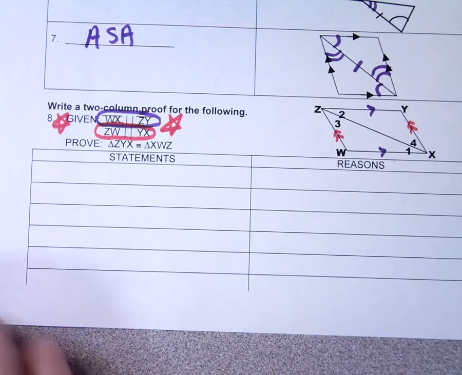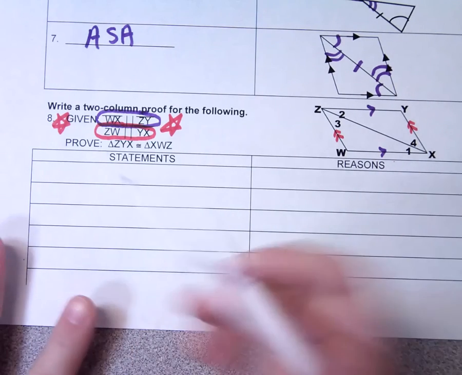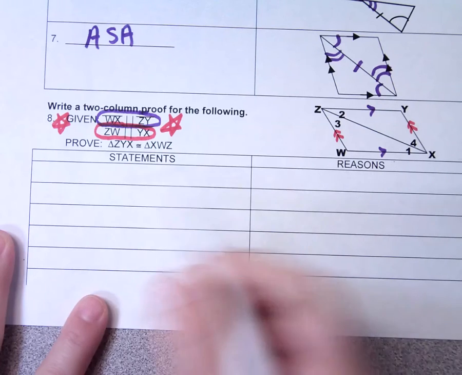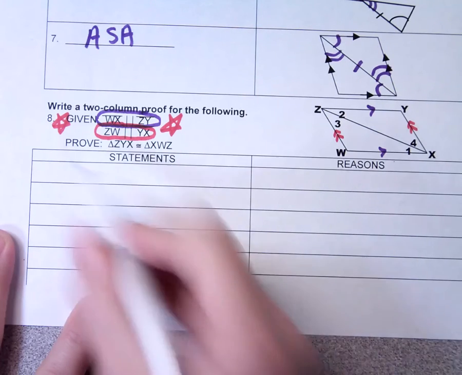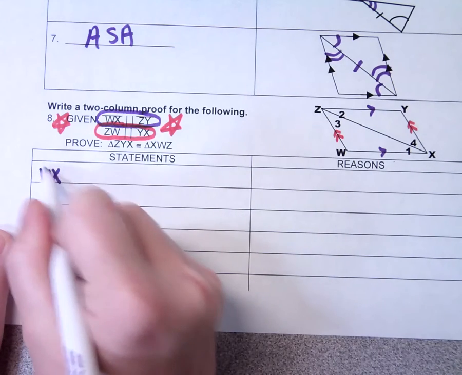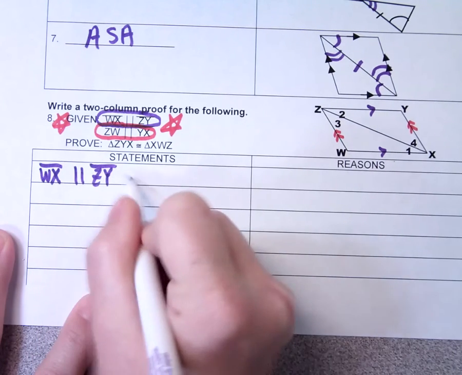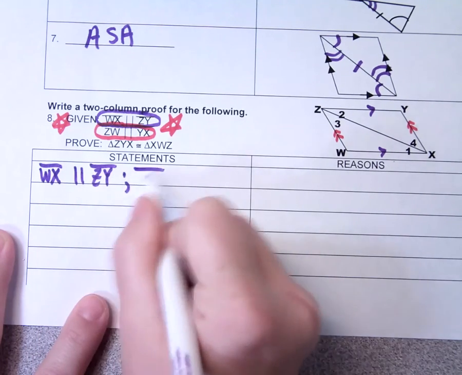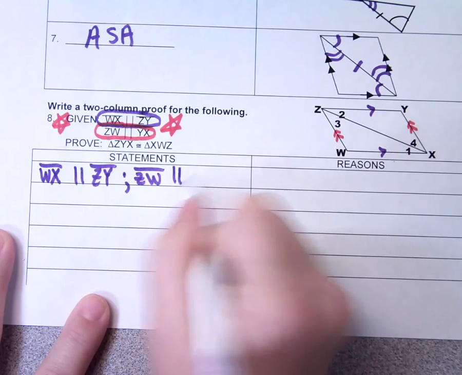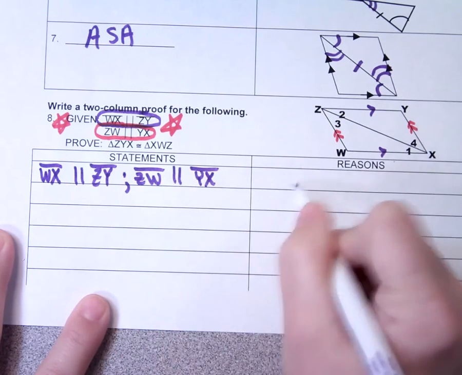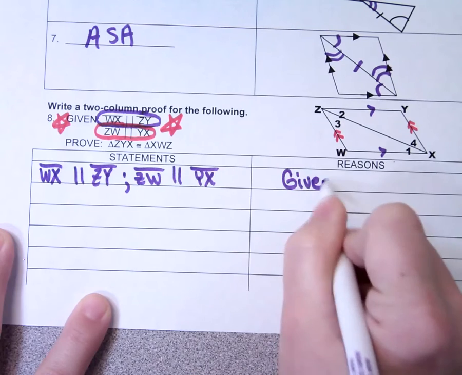Okay, I'm just going to go ahead and write down my given statement, and I'm going to put it in one box, but it could go in two separate boxes. I'm just going to put it all in one box. Segment WX is parallel to segment ZY. Segment ZW is parallel to segment YX. And the reason is because all of that was given to me.